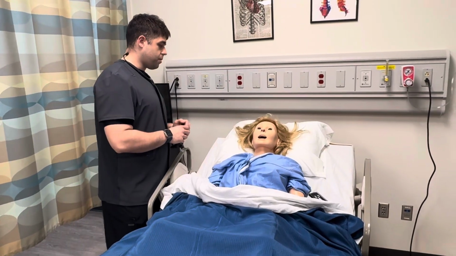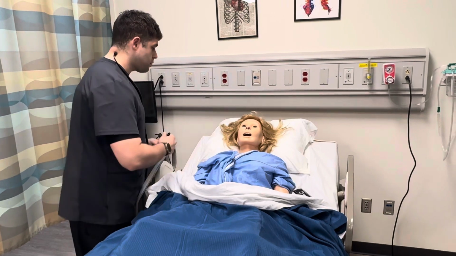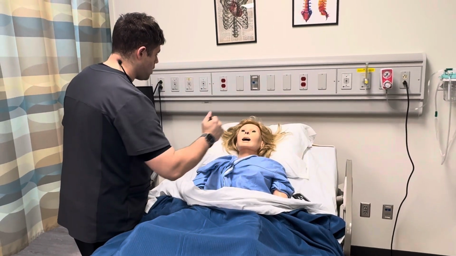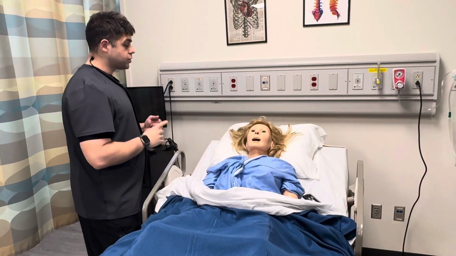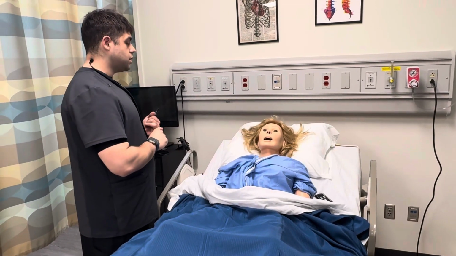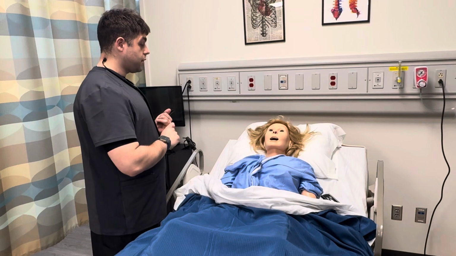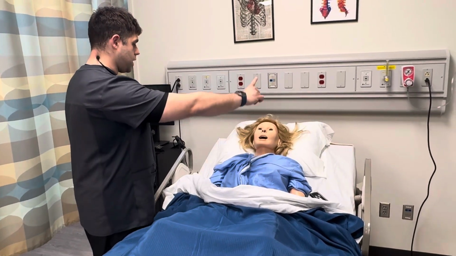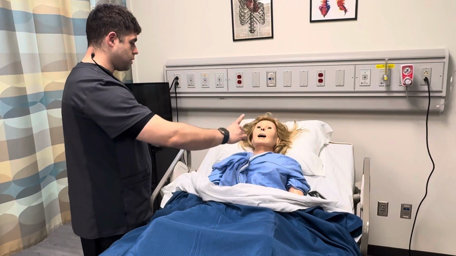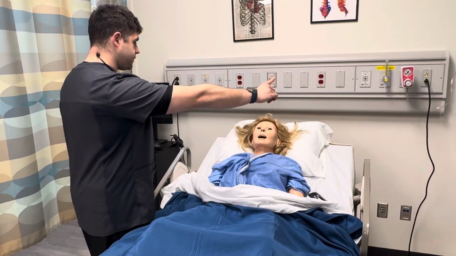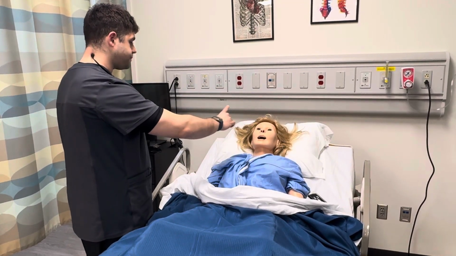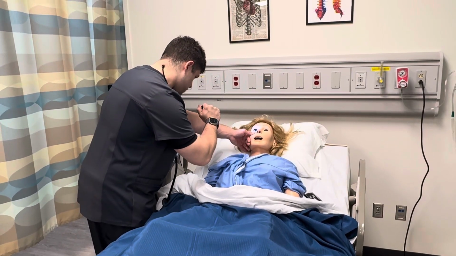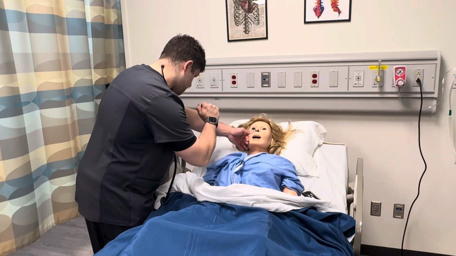After assessing the scalp, I'm going to now move down to the eyes. The pupils are PERRLA: pupils are equal and responding and reactive to light and accommodation. And then I'm going to ask Susie to follow my finger up, follow my finger down, left, right. I'm going to pull the lower eyelid down slightly. Sclera is white. Conjunctiva is pink.